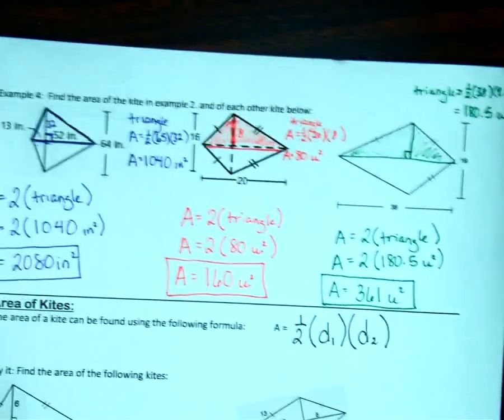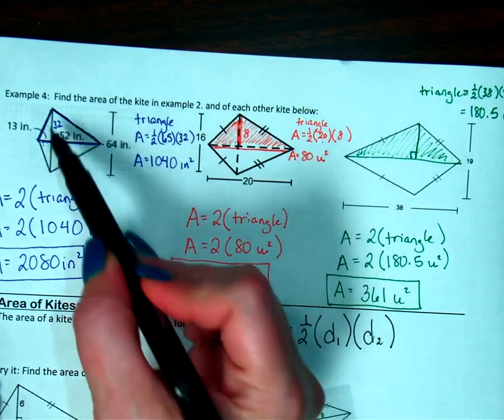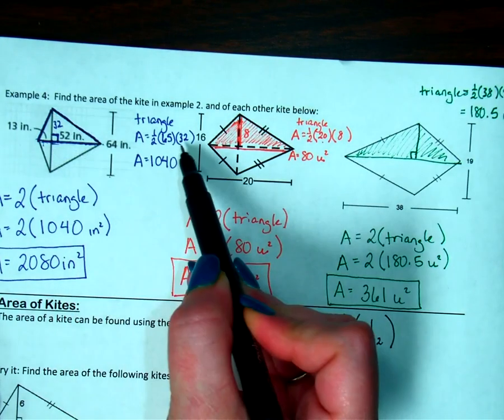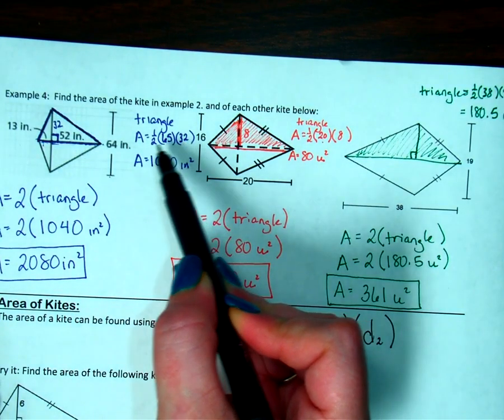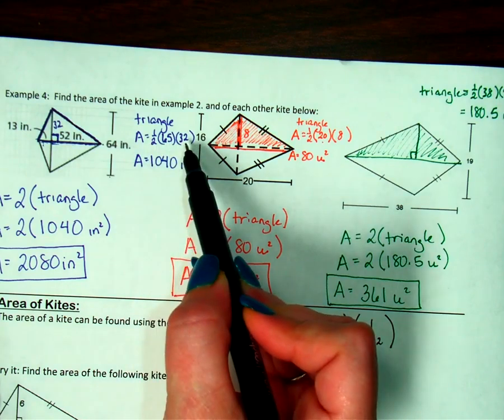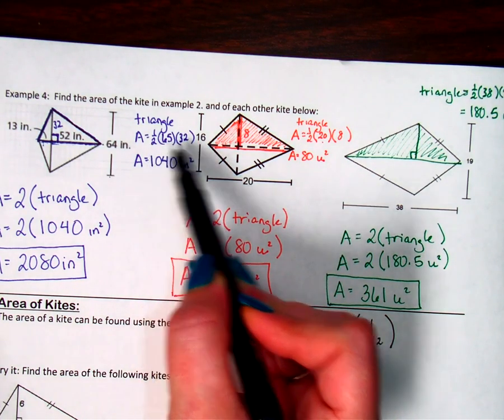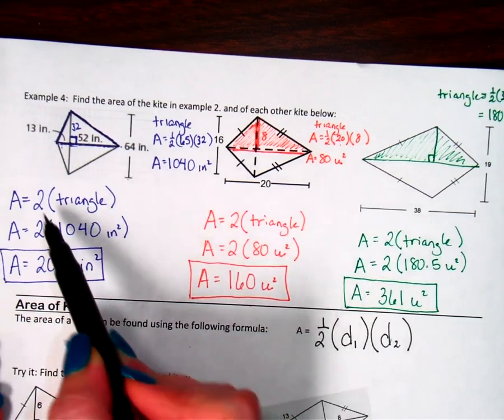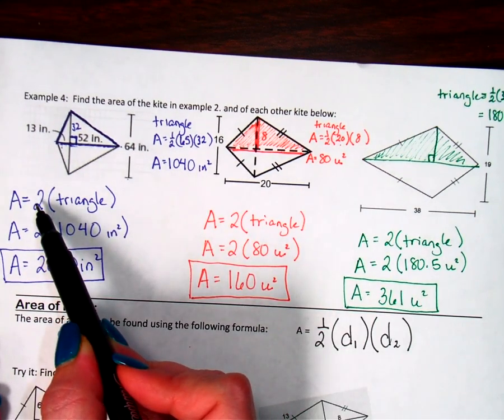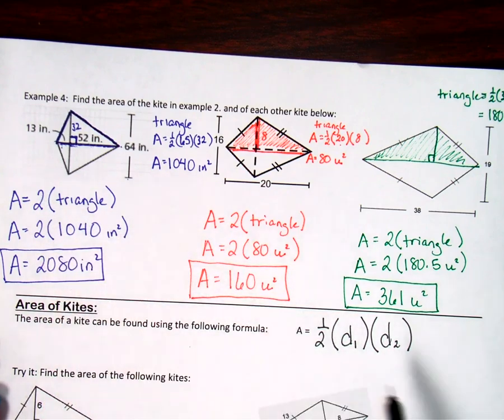Each time when I came up here, I had to do half of this diagonal to be my height, right? So I already did half a diagonal, so it's like 1/4. Half of a half is 1/4. And then I multiplied that by 2, so I doubled my 1/4, so I was right back at my half and then my 2 diagonals.